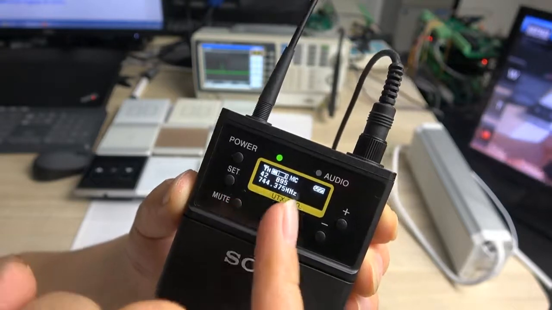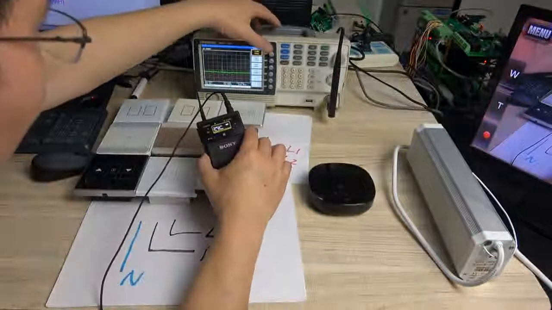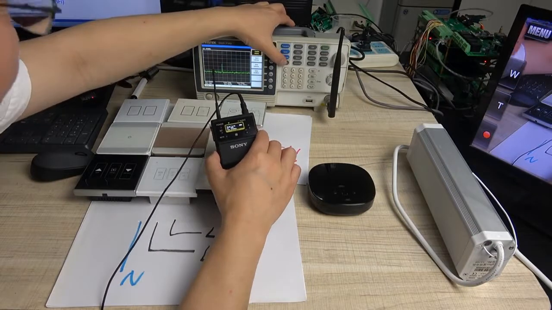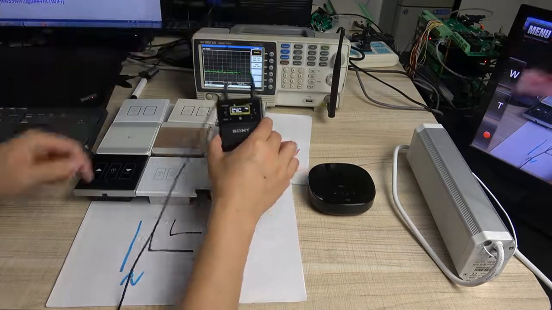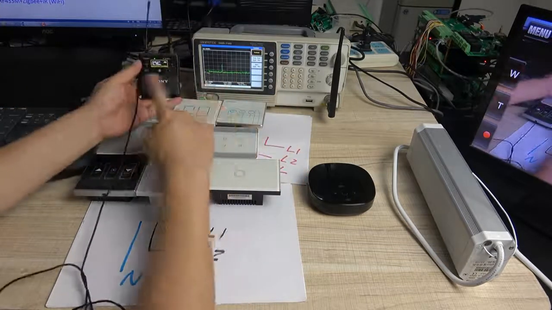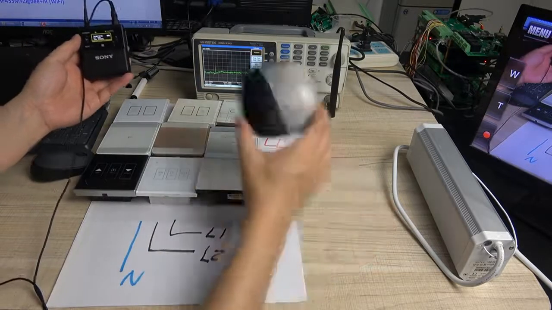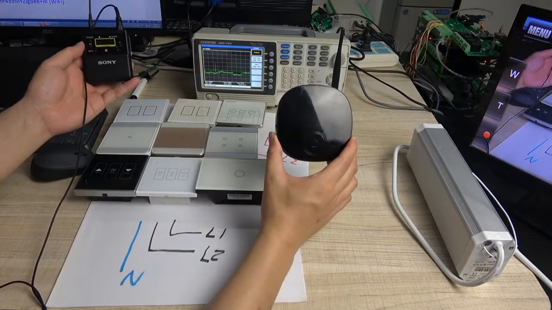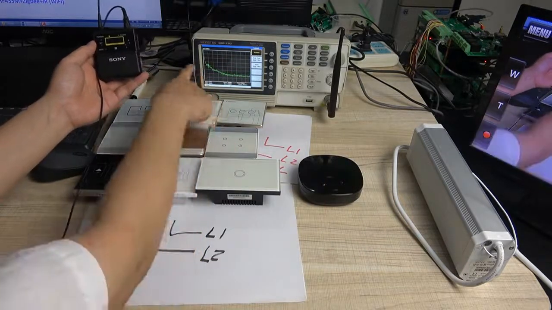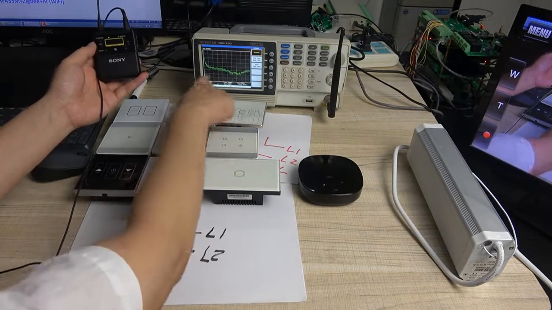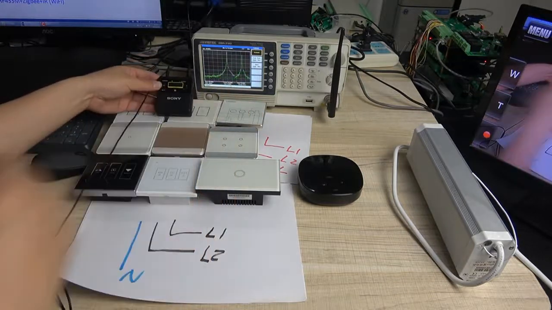744 megahertz. So we can test it, we can track this signal. Also, if you use this product to send the signal, we can also detect and track the signal. When the signal is detected, we can see this.